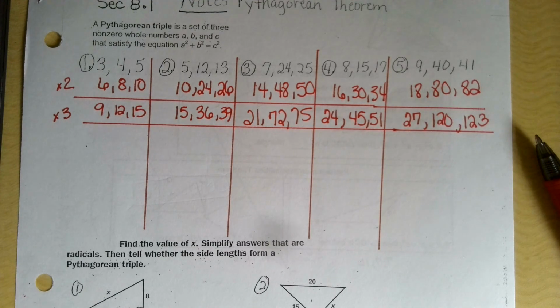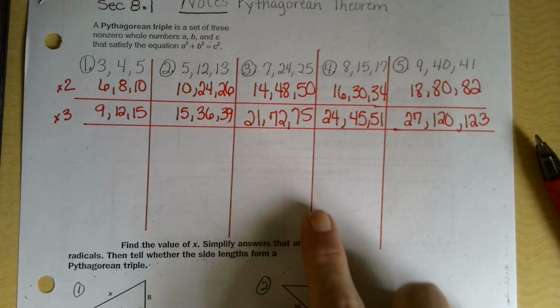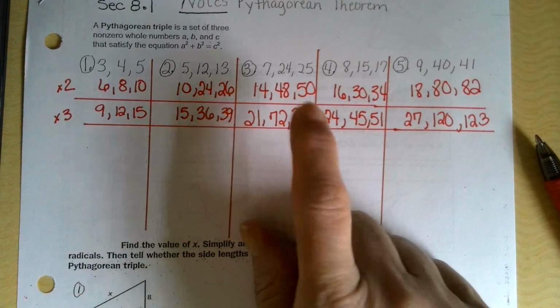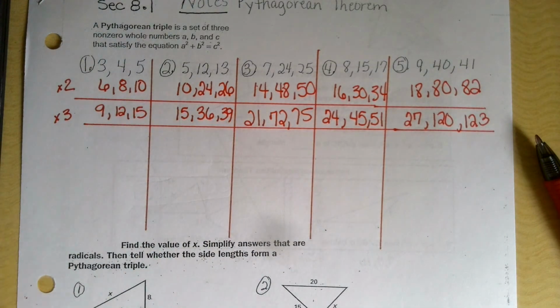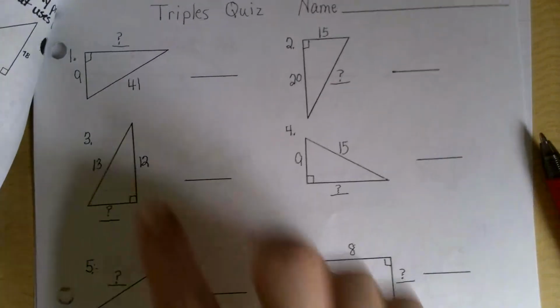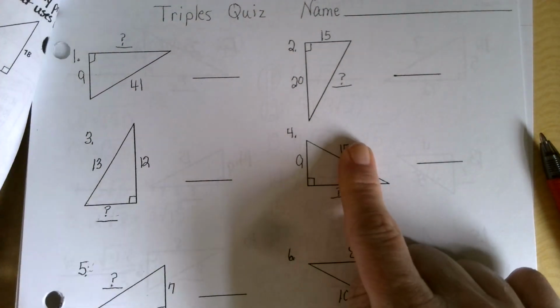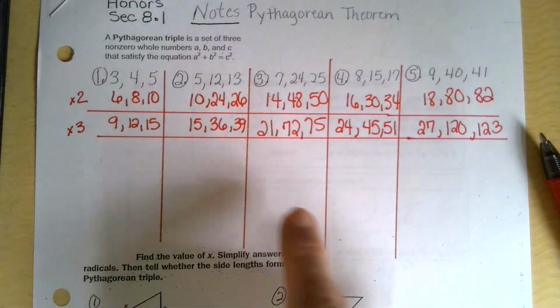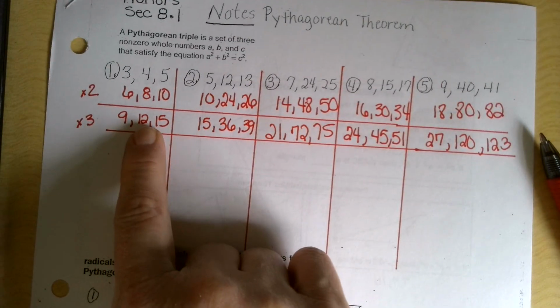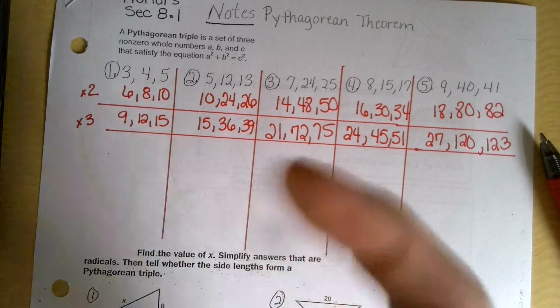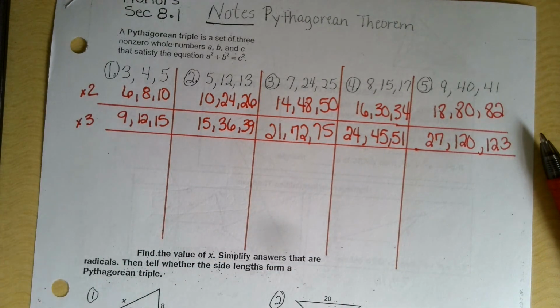Put 3 and 5 on a flashcard, put 4 on the other side to know that's the number missing. Put 21, 72 on one side, put 75 on the other side, so you can start memorizing the pieces that go together. But you've got to start memorizing these. This is what your triple quiz is going to look like. So 9 and 15, if 15 is the hypotenuse and 9 is one of the legs, you would have to know that that leg is 12. Things like that.